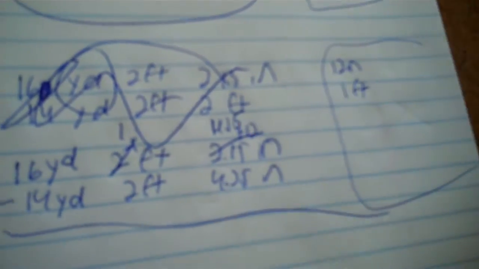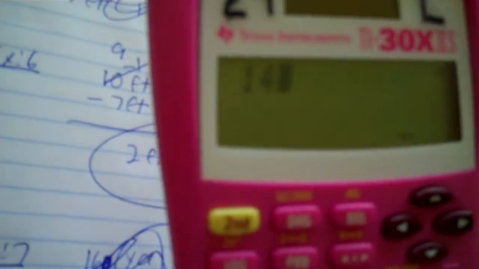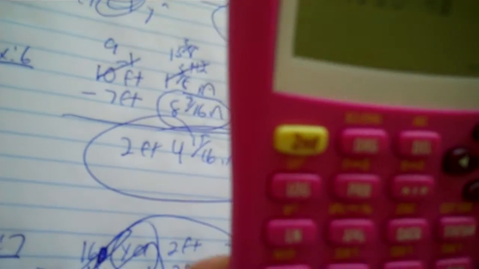Okay, but then I got to take that away, minus 1, and that's 1. Okay. So you add, then minus. So 14, do the minus first. 14.15 minus 4.25 is 9.9. So 9.9 inches. So we're good on the inches. I am not good on the feet. 1 minus 2 doesn't work.